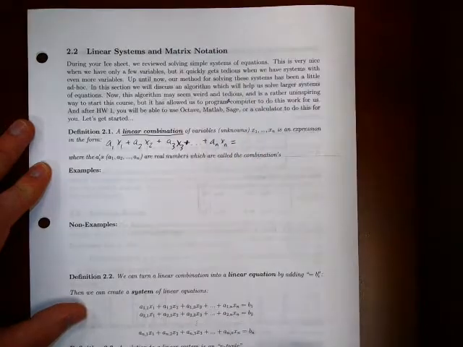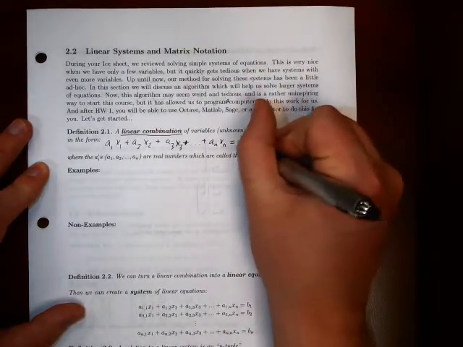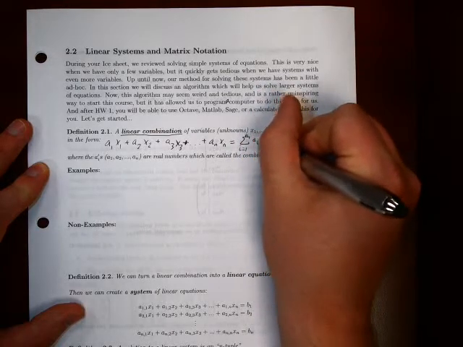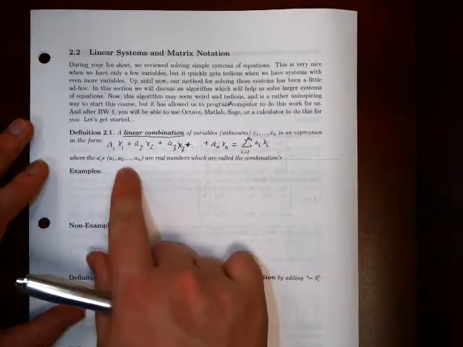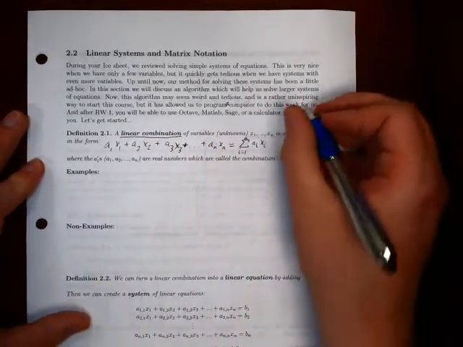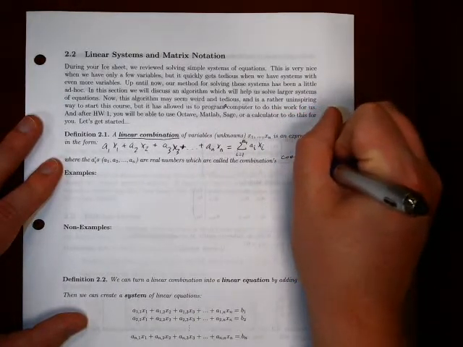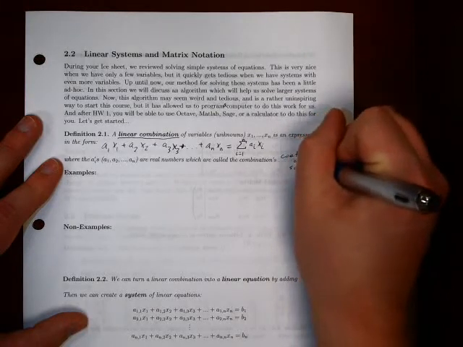If you've seen summation notation before, we could rewrite this as a summation from i equals 1 to n of a sub i x sub i. And when we write this linear combination, the a sub i's are real numbers, which are called the combination's coefficients or scalars.